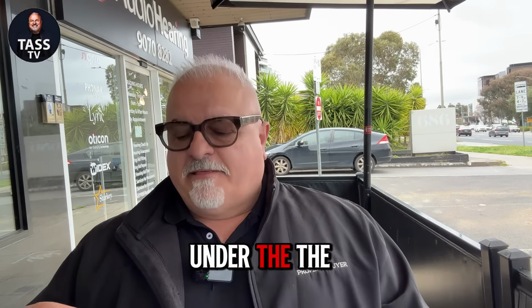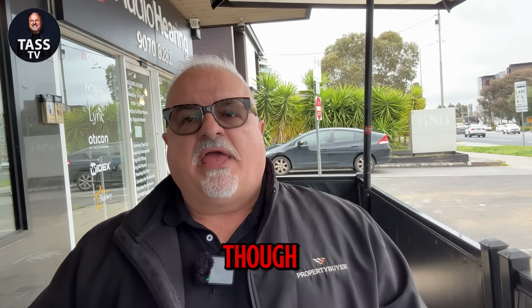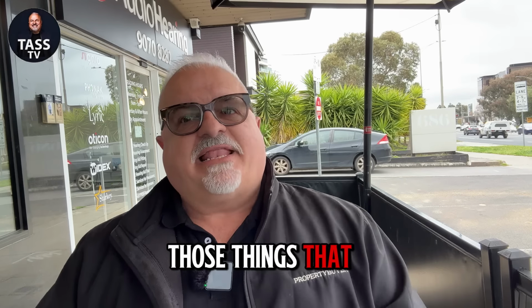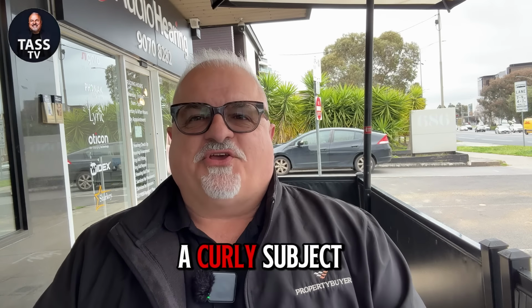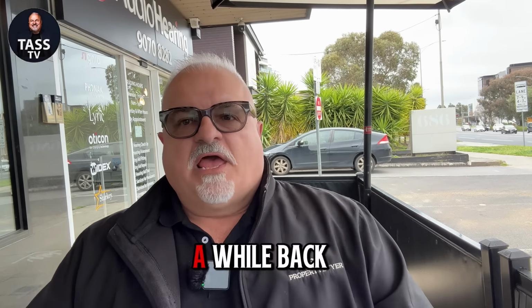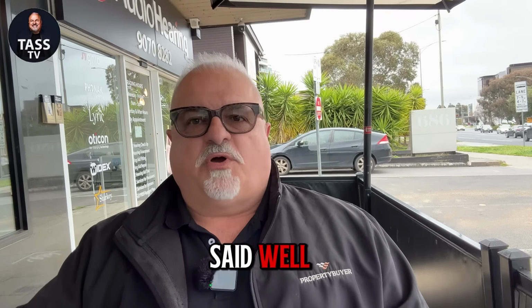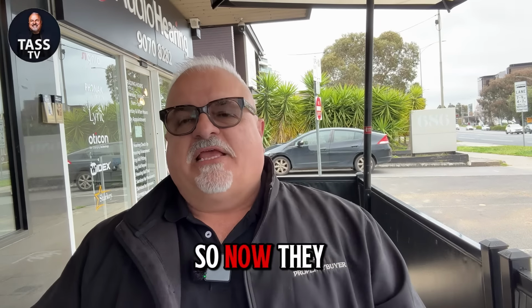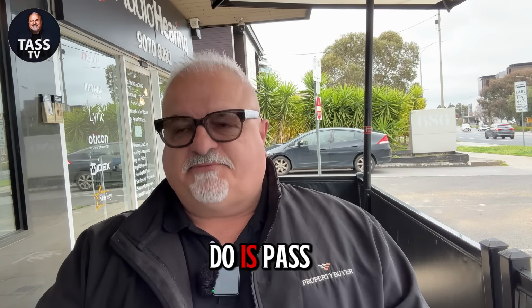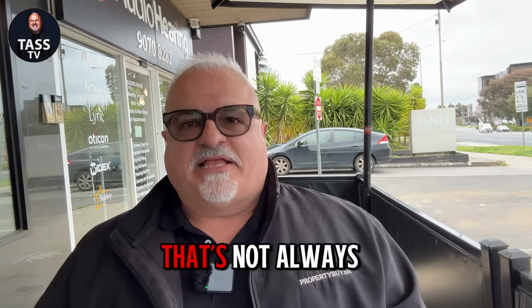Now, under the Retail Leases Act, a landlord cannot impose land tax. Land tax is one of those things that's such a curly subject here in Victoria, because a while back the government said landlords can't pass on land tax. So now they absorb it, and generally speaking, what they try to do is pass it on via rent, but that's not always the case.